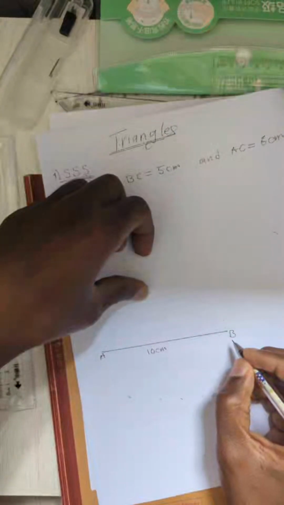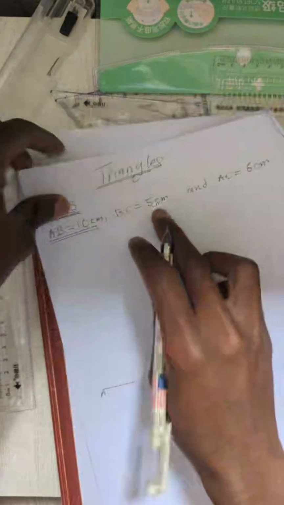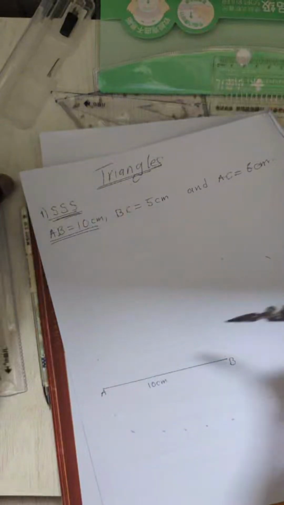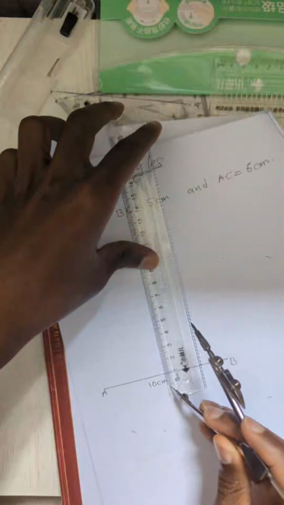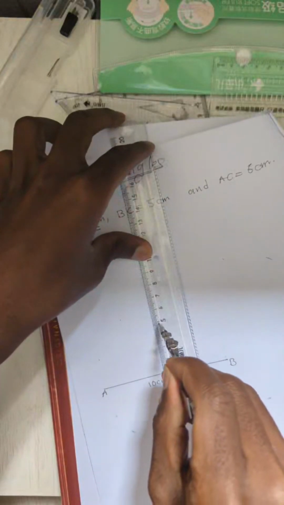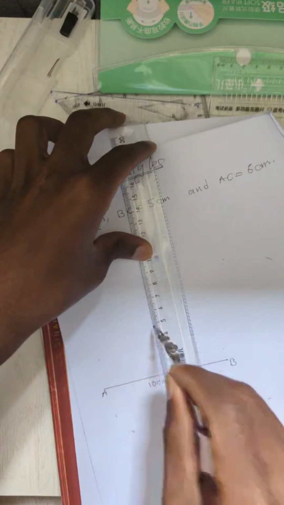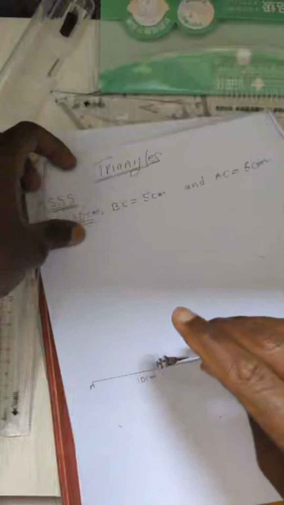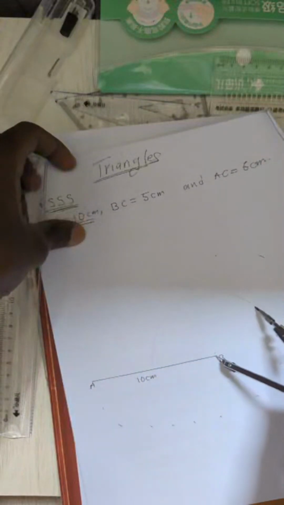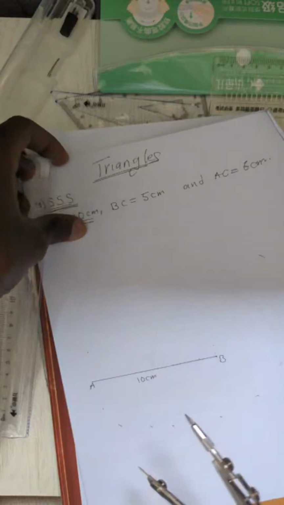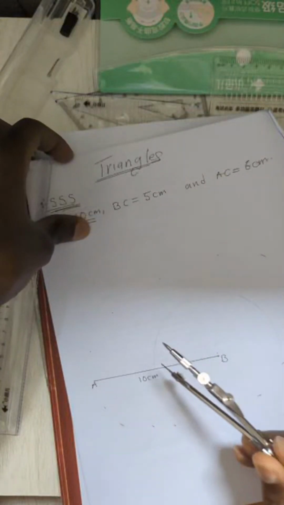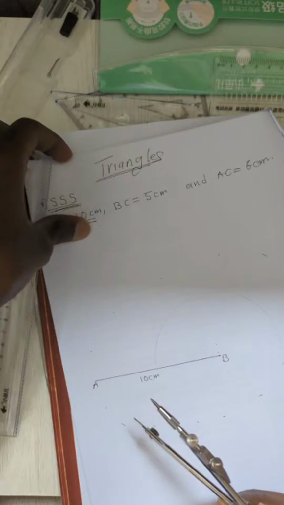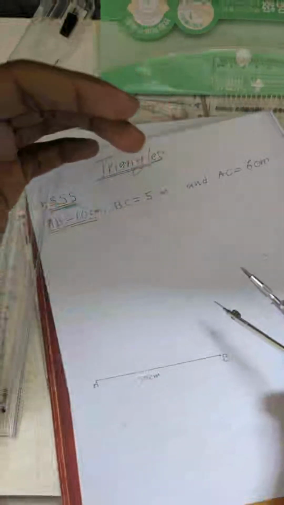In this case, we've been given 3 sides, so we're going to approximate. We know that the distance from B to C is 5 centimeters, but we don't know where C is. So we're going to stand on B and transfer a length of 5 centimeters. We're going to say C can be anywhere along this faint arc, because from B to this arc, it's 5 centimeters. We just don't know where. We end there. That is the only information we have.